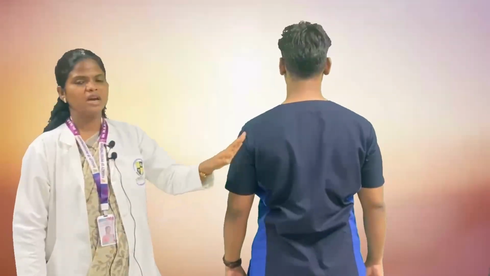First movement is elevation and depression. So the scapula has to be elevated. So you can bring your shoulder upwards to the maximum. Now you can feel the scapula is elevated, which means it goes upwards, and come to neutral, bring downwards. Now your scapula goes to the downward position.